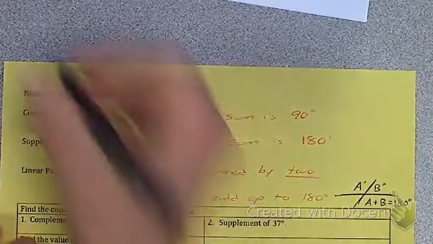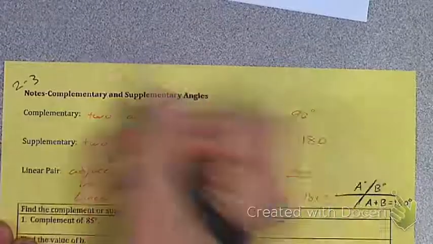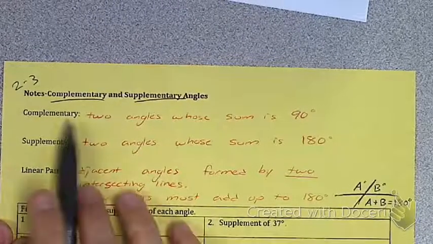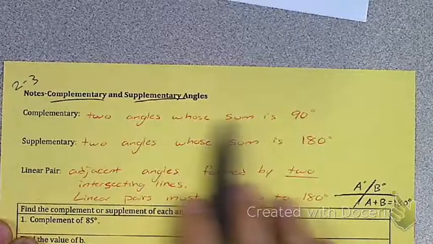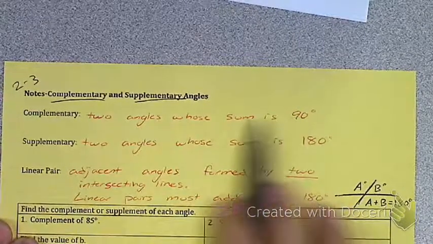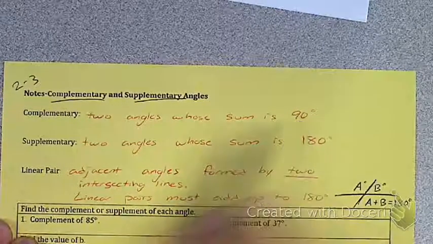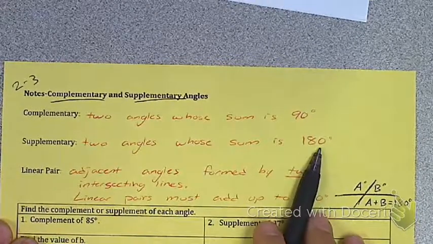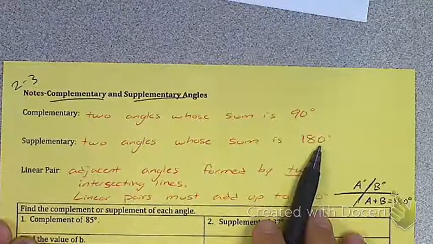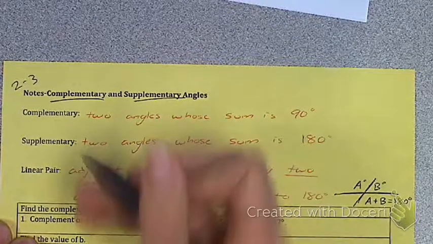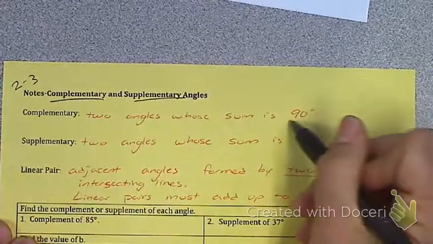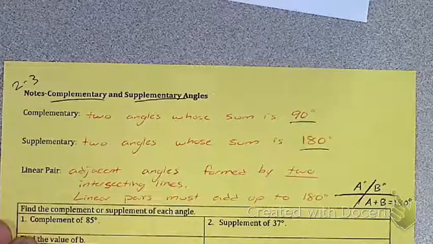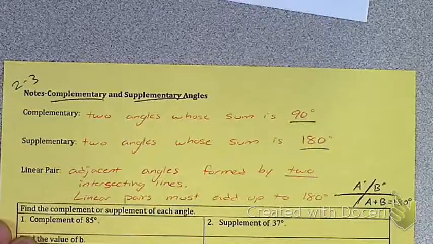The next section is 2-3, complementary and supplementary angles. Complementary angles are two angles whose sum is 90 degrees, so they add up to 90 degrees. Supplementary are two angles whose sum is 180 degrees, so they add up to 180. Now these two words are very similar, but they have different totals. So here's a little video that can help you remember the difference between the two.